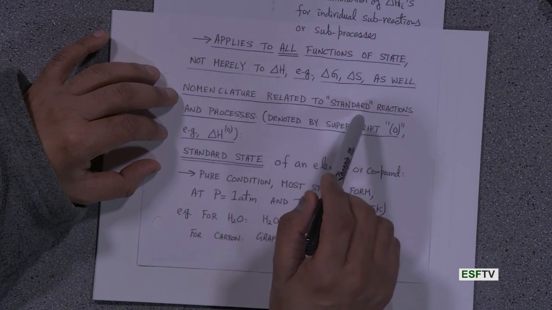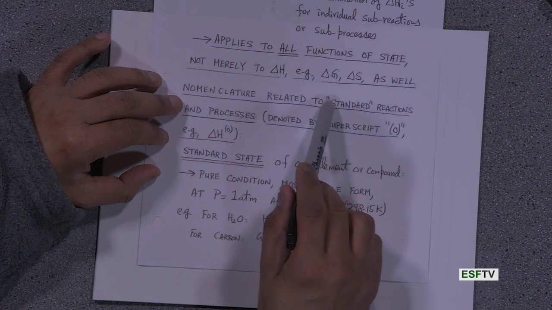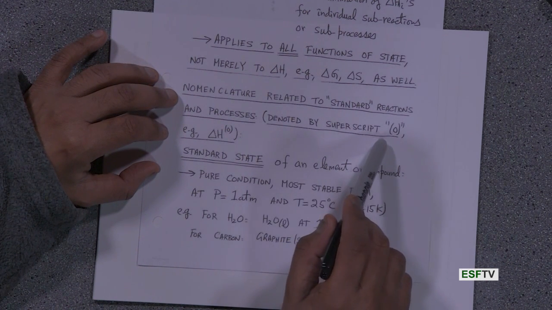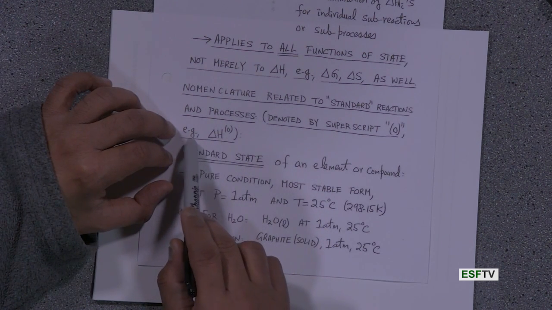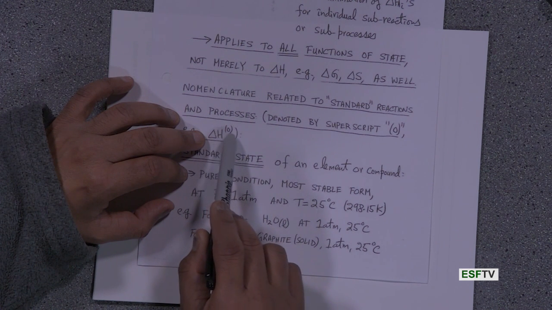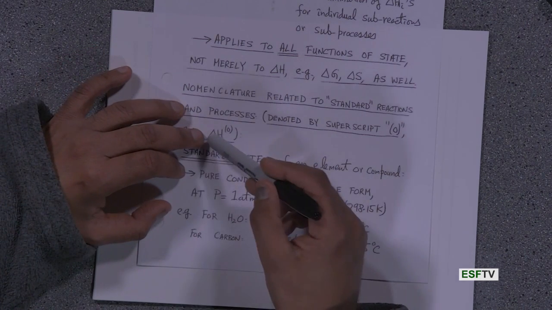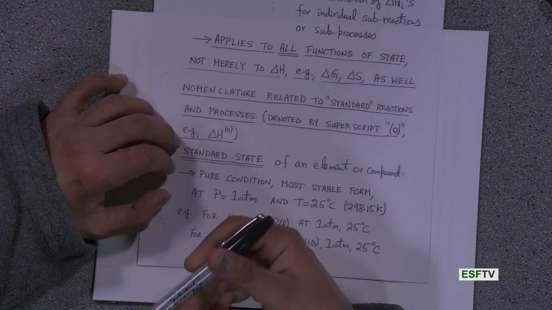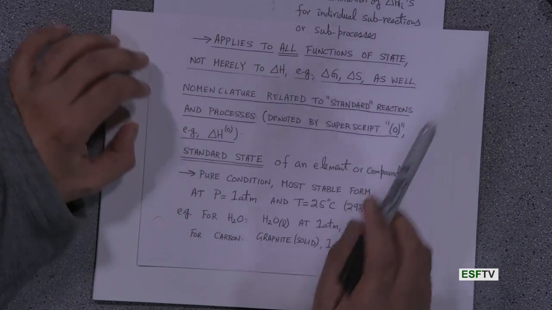Okay. So there are various standard reactions and processes. Standard is within quotes. These are denoted by the superscript, on top, within parentheses, 0. So for example, delta H, change in enthalpy, with superscript (0), tells us that that's the delta H for a process measured under so-called standard conditions, so that it is a so-called standard reaction.